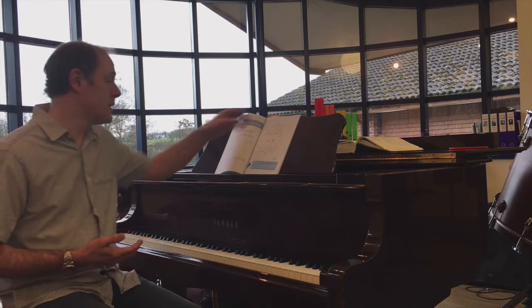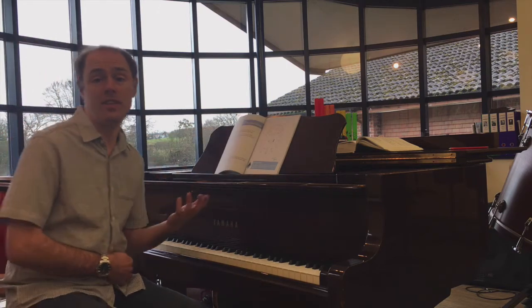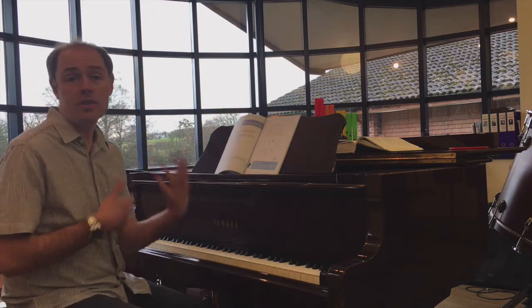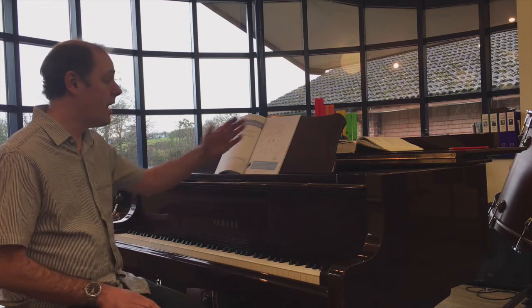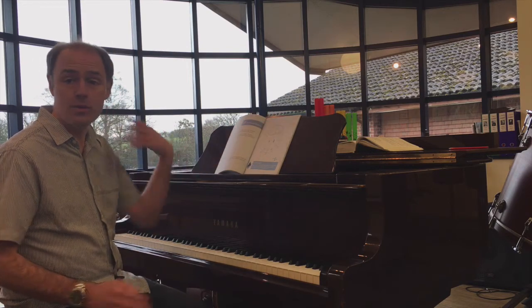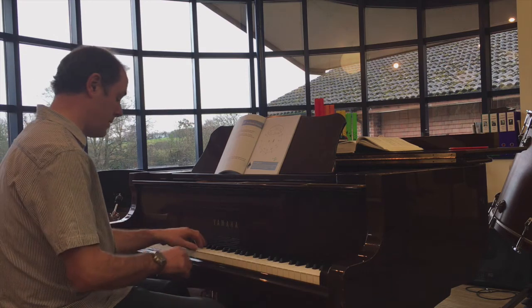So the more you do it, the more you can get used to these different chords, and the more you can start incorporating other styles. I could just stick to these chords and do something in the style of Mozart.